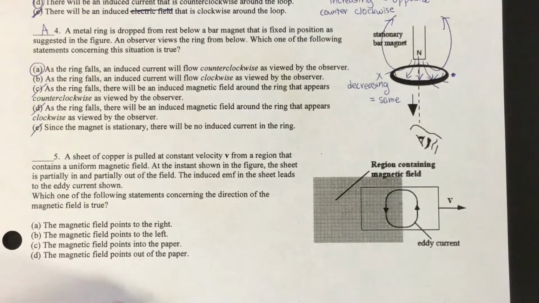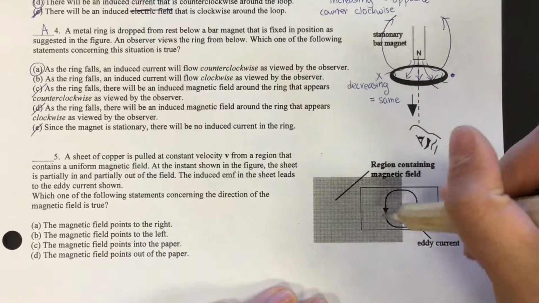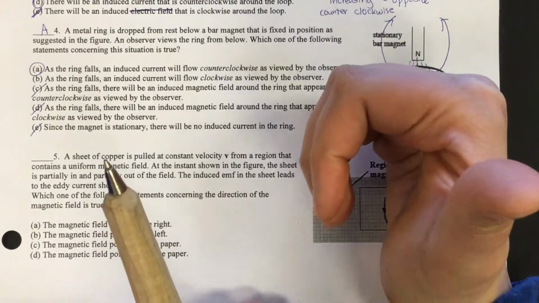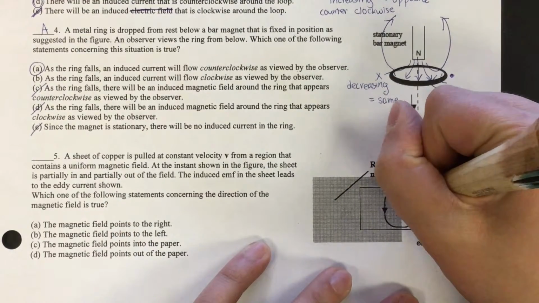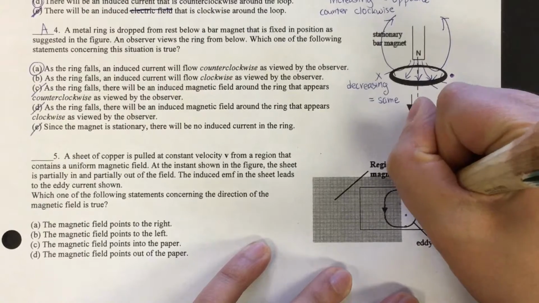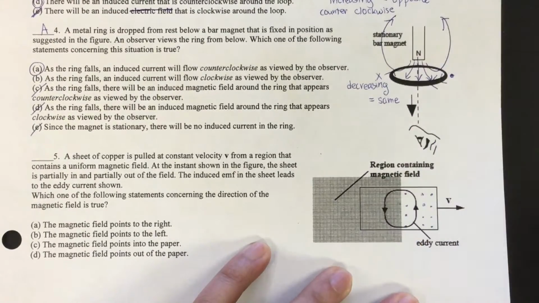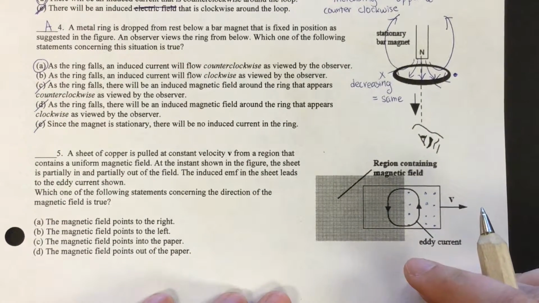Okay, as this thing is going, it induces a current that's going around counterclockwise. That must mean that its induced field is out of the page towards you. So I'm going to draw these as out of the page towards you. The induced field is out of the page.